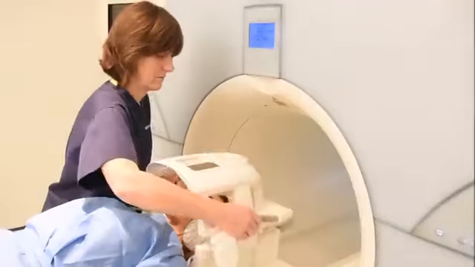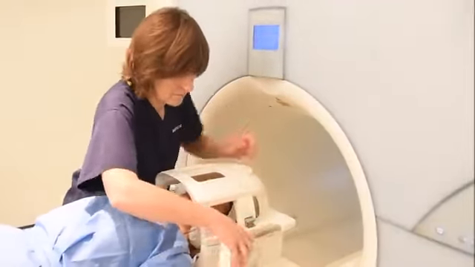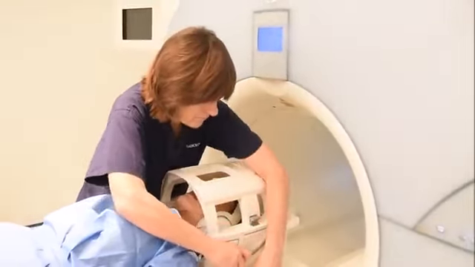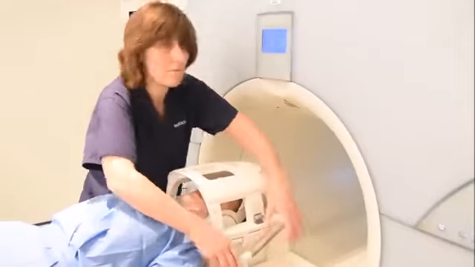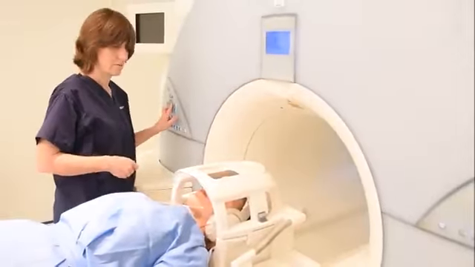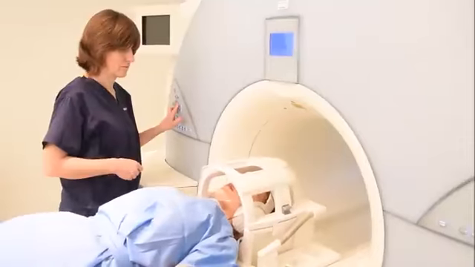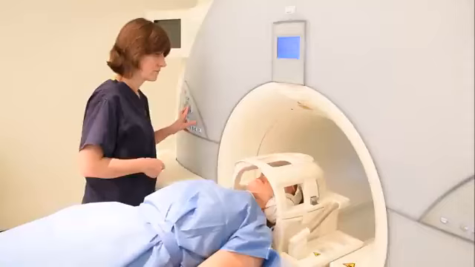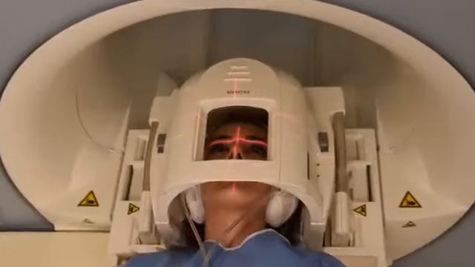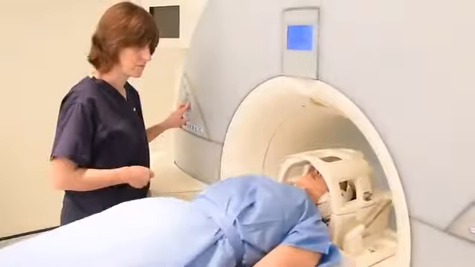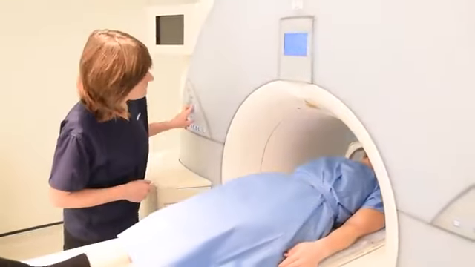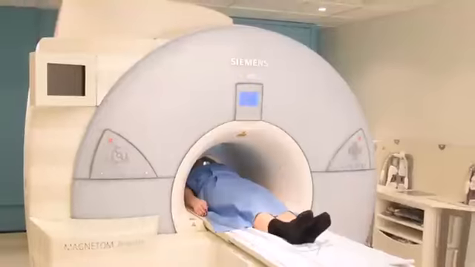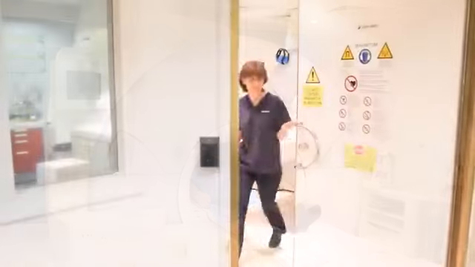And put the head coil in place. Center to the glabella and move the patient carefully into the scanner. Make sure they're calm and comfortable before you leave the room.